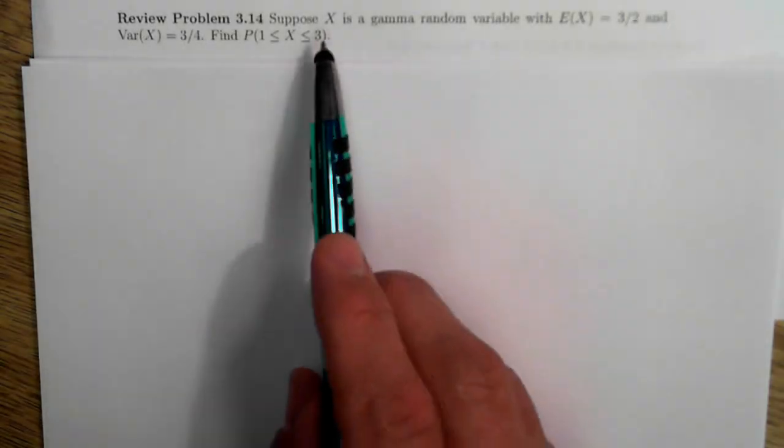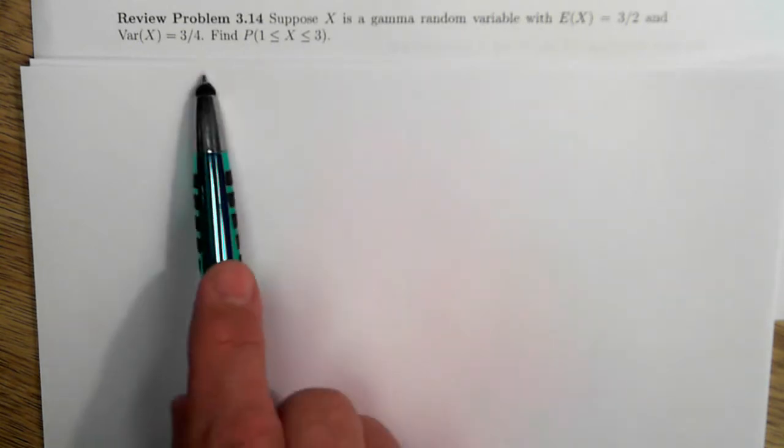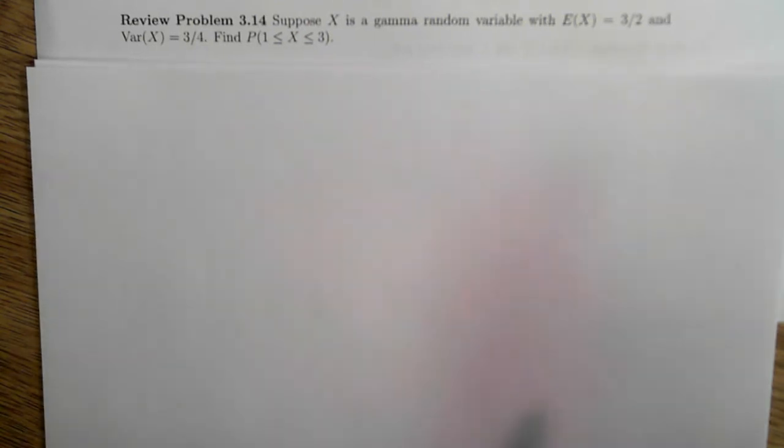Okay, for this problem, we suppose that x is a gamma random variable with the expected value of x is 3/2 and the variance of x is 3/4. Find the probability that x is between 1 and 3.